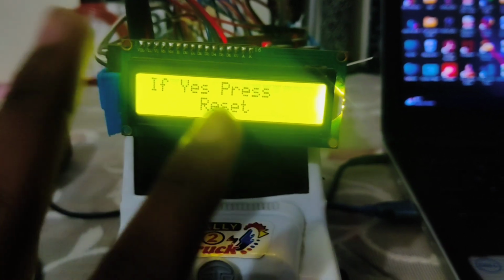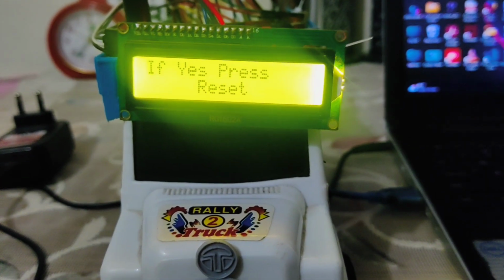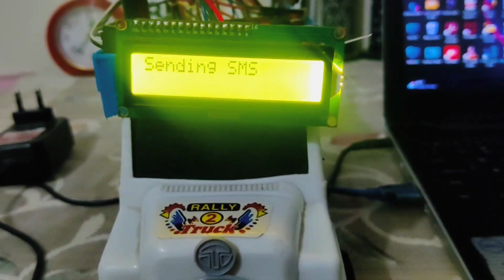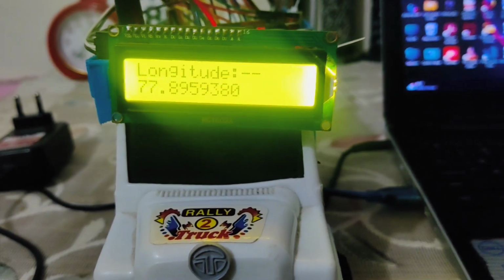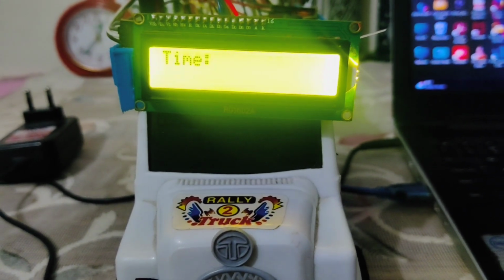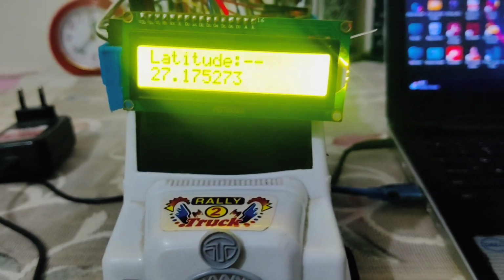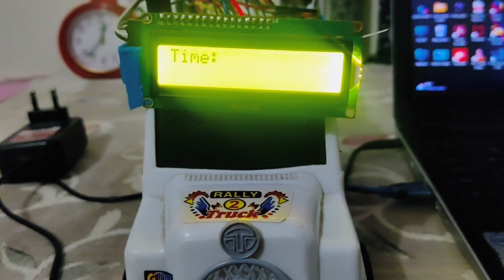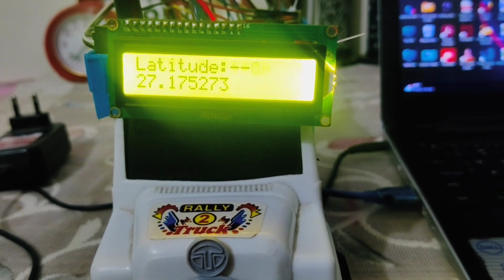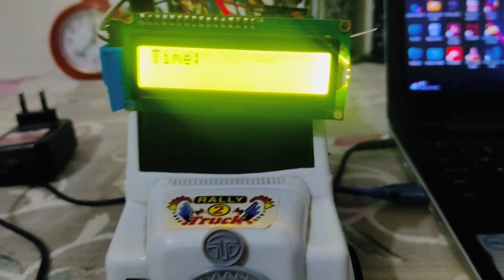If yes, press reset for 2 seconds. If the driver is okay, then he will just simply press the reset button. If not, it will send the SMS. In the SMS, parents, guardians, police station and ambulance will get the location, time and how the accident happened.